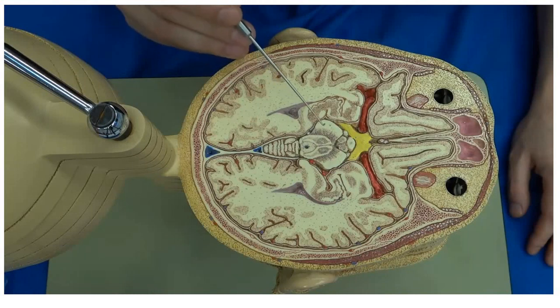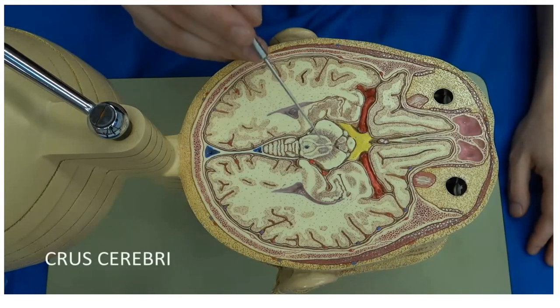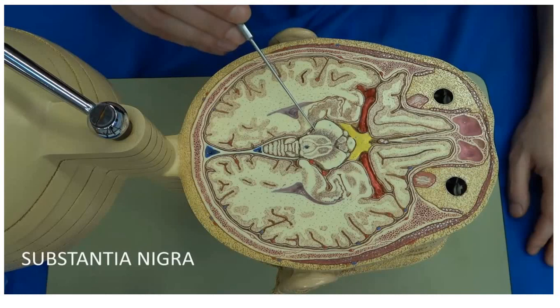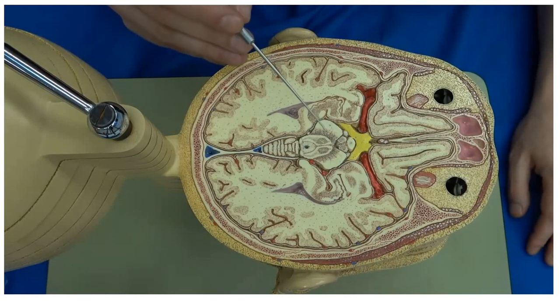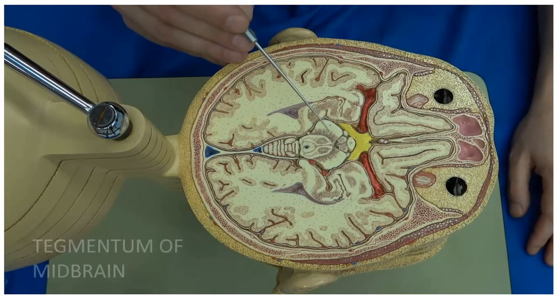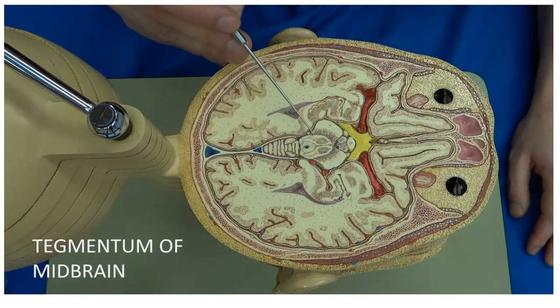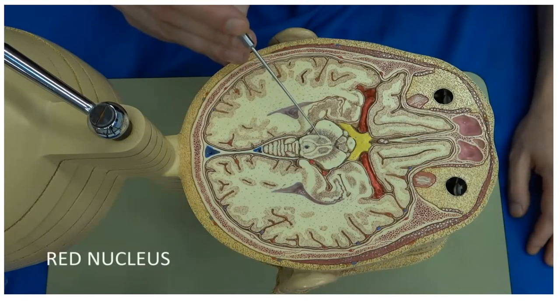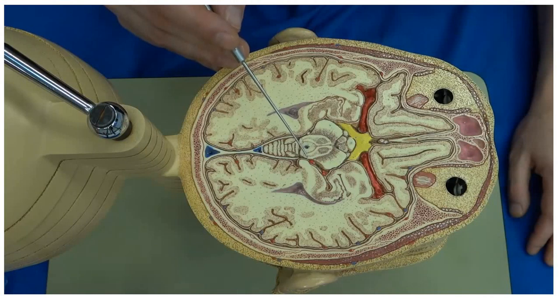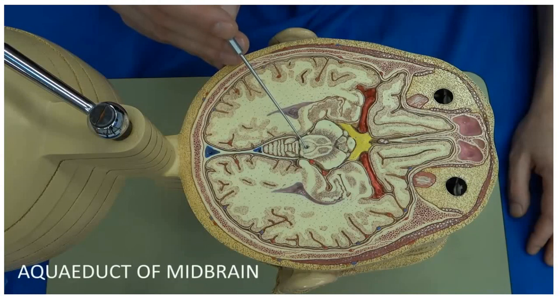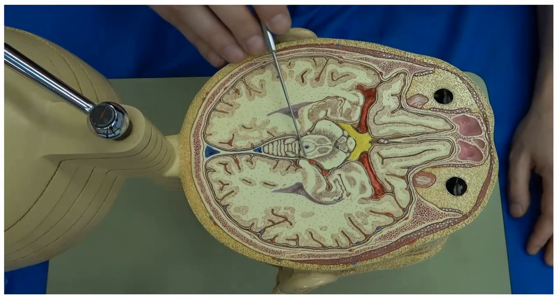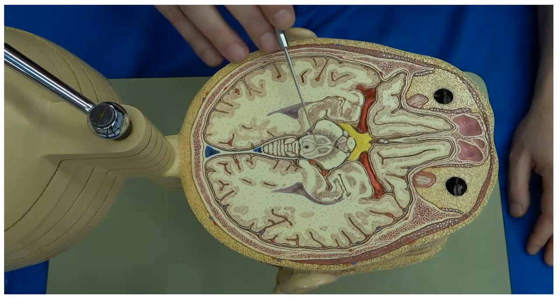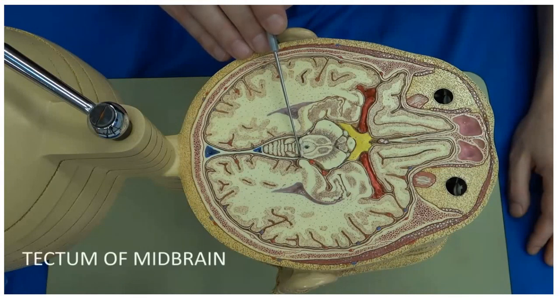We can see two cerebral crura, substantia nigra, which separates the cerebral crus from tegmentum. In tegmentum, the red nuclei are located, and the line which runs through the aqueduct of cerebrum separates the tegmentum from the tectum.